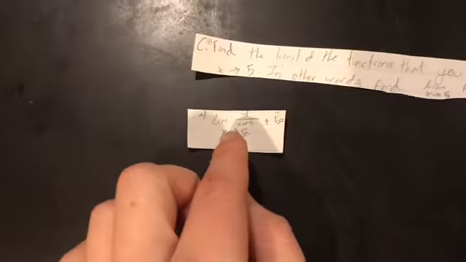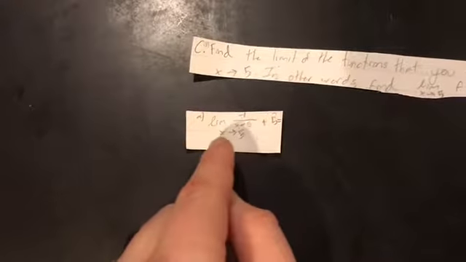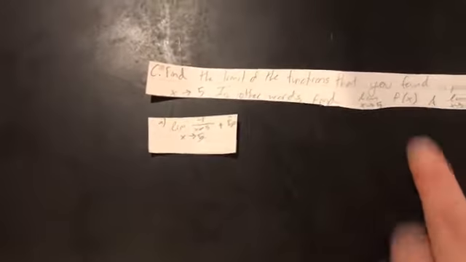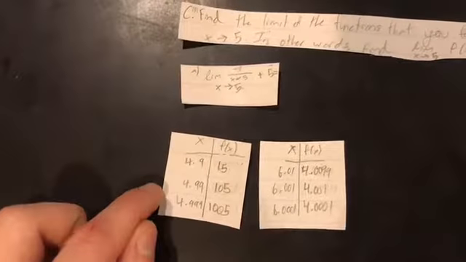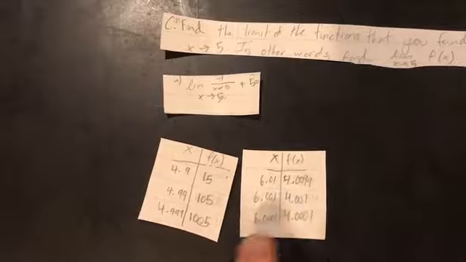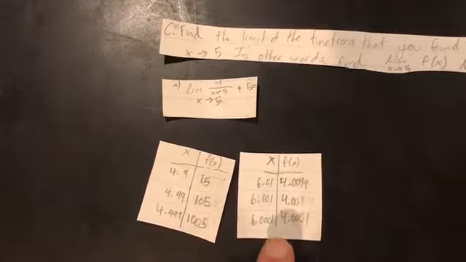So we're going to start with the limit of -1 over x minus 5 plus 5 as x approaches 5, which is f of x. To do this, we create two charts, or two tables. We have one with values of 4.9, 4.99, and 4.999, and 6.01, 6.001, and 6.0001.